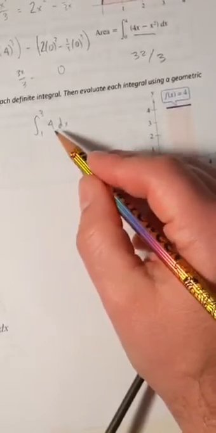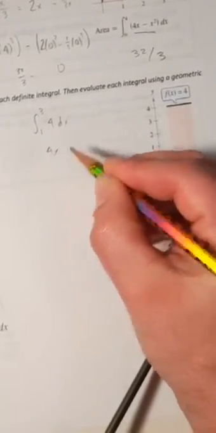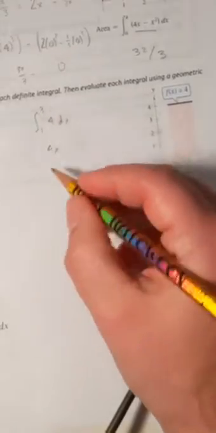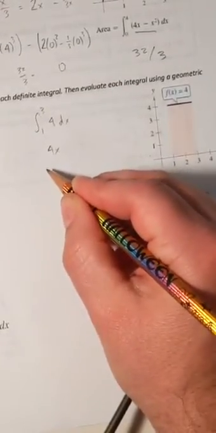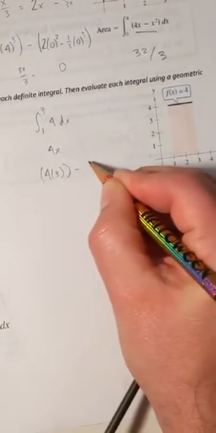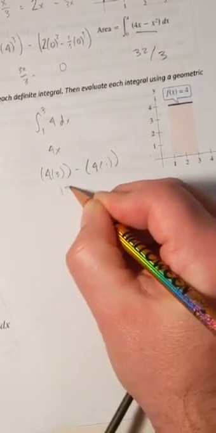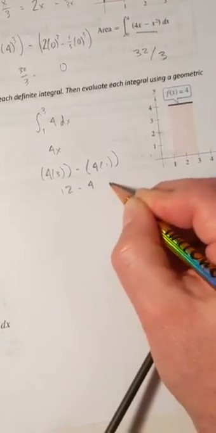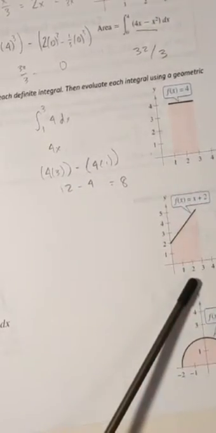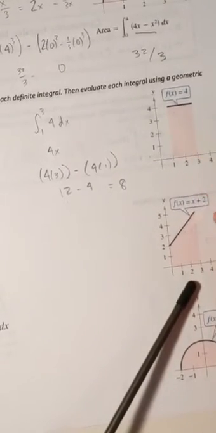So we integrate 4, which bumps up to 4x. Then we plug in 3 and plug in 1. Plugging in 3 gives 4 times 3, and then I subtract plugging in 1, 4 times 1. So I'd get 12 minus 4, which is 8. So the area underneath this curve, which isn't much of a curve, it's a straight line, is 8.